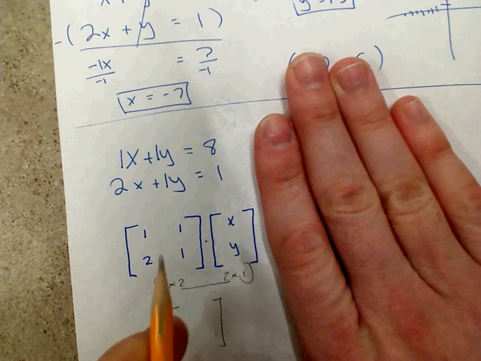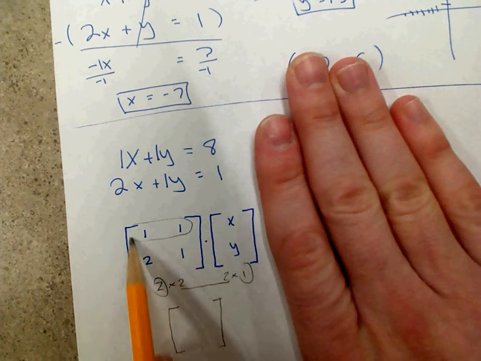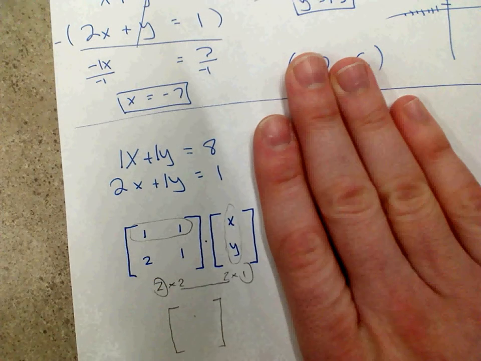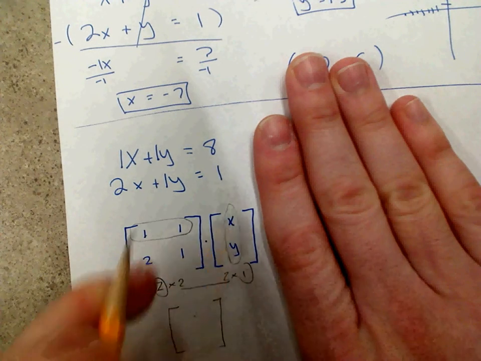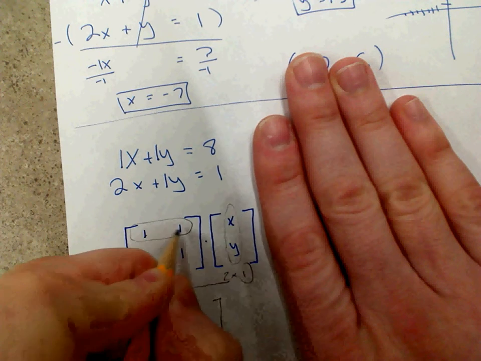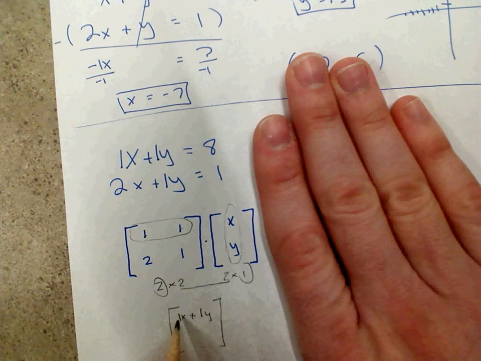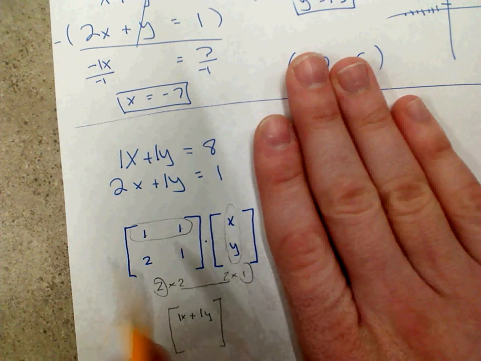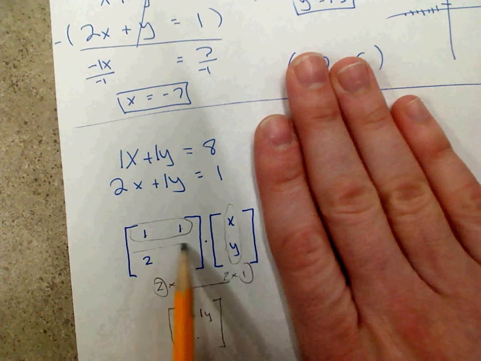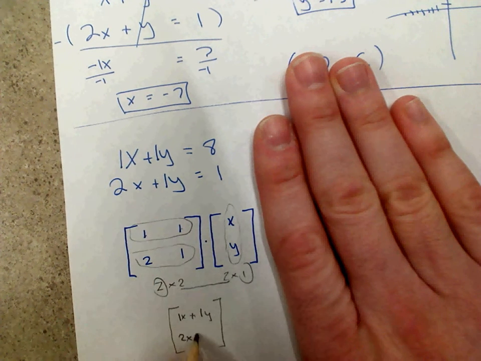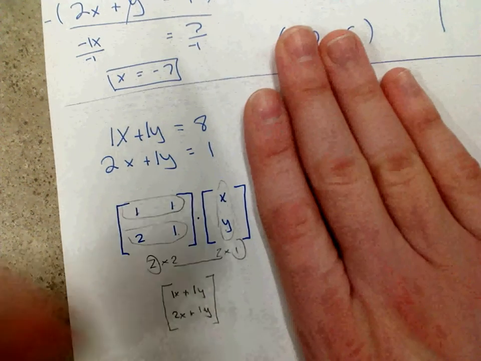And if I do a 2 by 1, I need to take this row, this column, first row, first column, for this. That would be 1 times x plus 1 times y. You can't add together 1x and 1y, so you just leave it 1x plus 1y. And then to get down here, that would be the second row in the first column. That would be 2 times x plus 1 times y. And again, you can't combine those either, so it just stays 2x plus 1y.